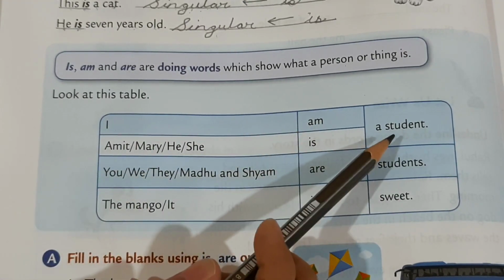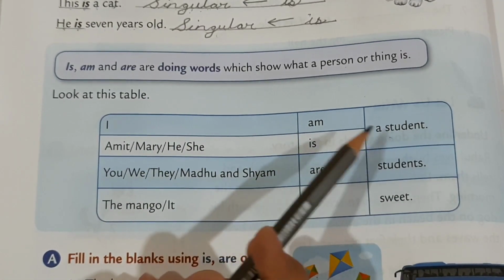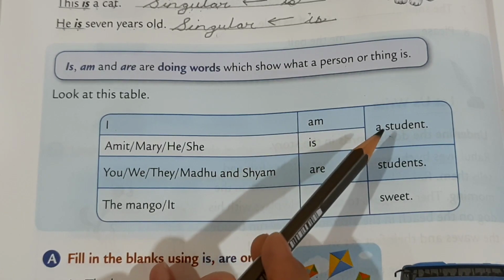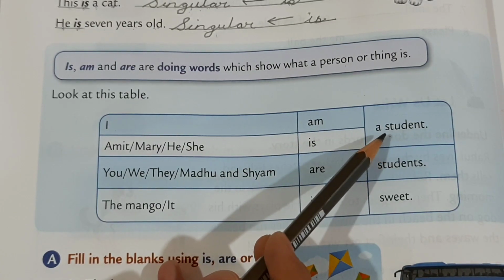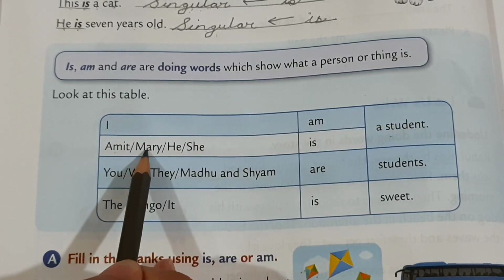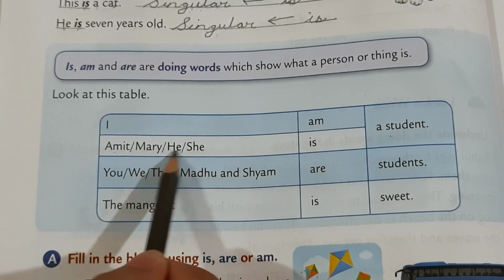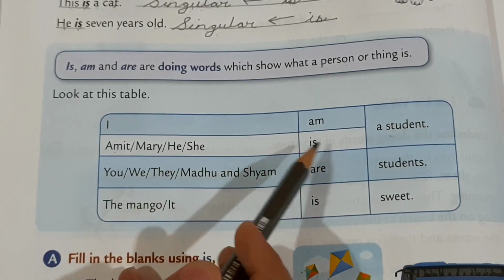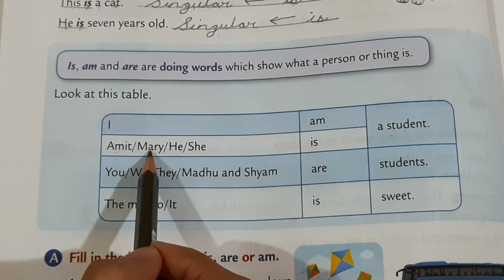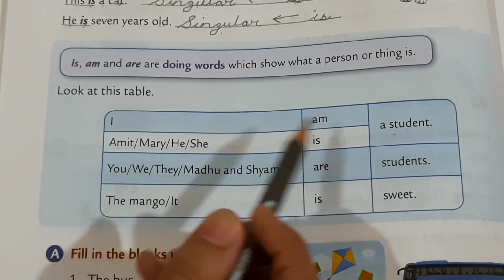I am a student. Okay, so am is telling about our own selves, that मैं एक student हूँ. मैं क्या हूँ? मैं student हूँ. Amit is a student. Mary is a student. He is a student. She is a student. Amit क्या है? Student है. Mary क्या है? Student है. He क्या है? Student है.